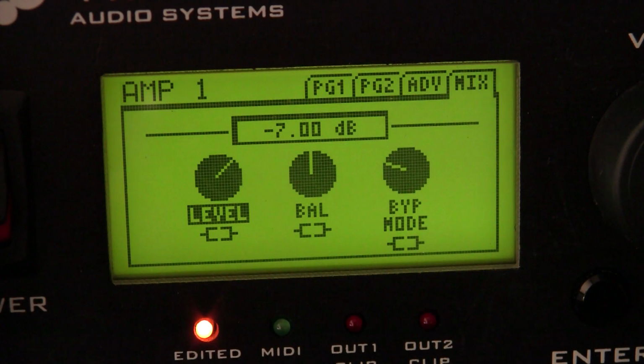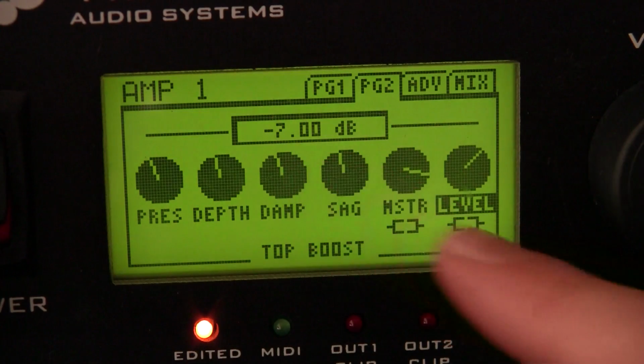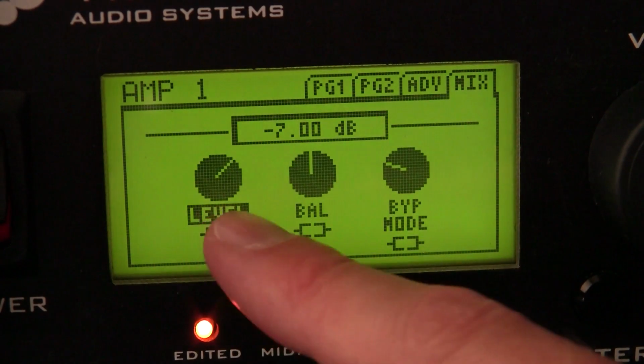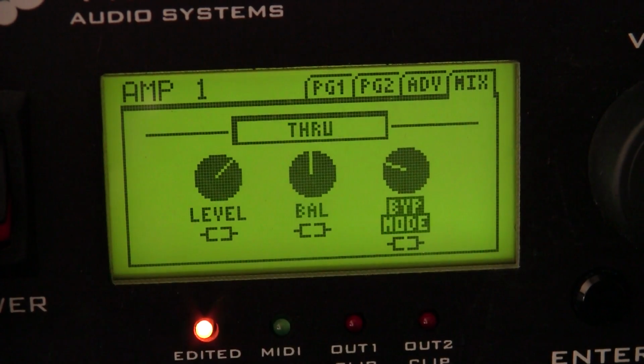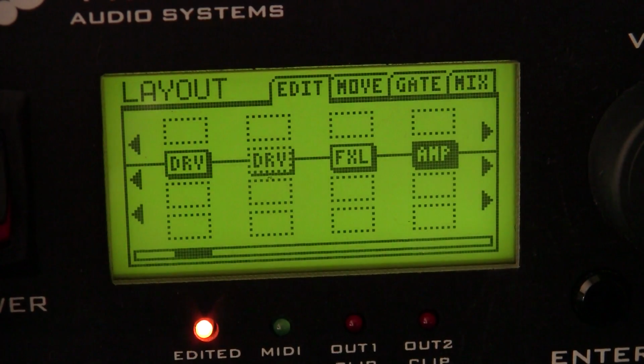The mix, the level, that's the same level, by the way, that you find here. Okay, minus 7 dB, that's the same as in the mix page here. They change together. Balance, bypass mode is through. So that's the entire amp model. And that's my core U2 amp model. And again, I just tweak it a little bit.